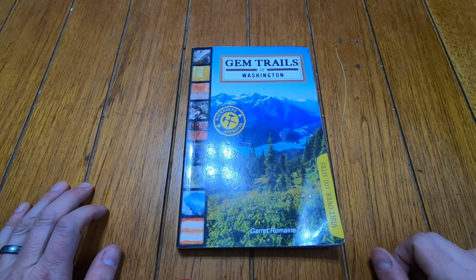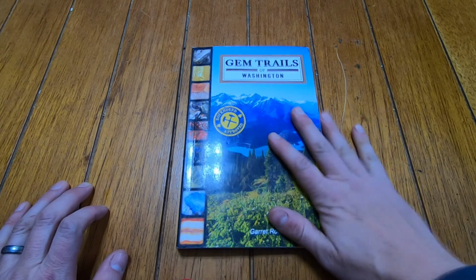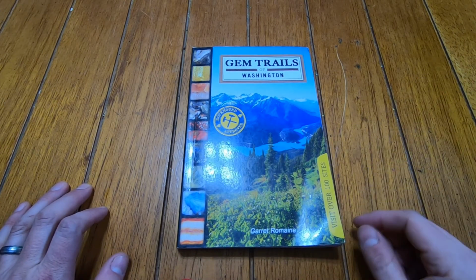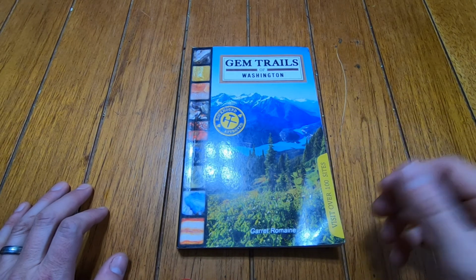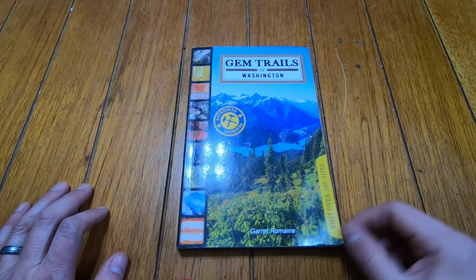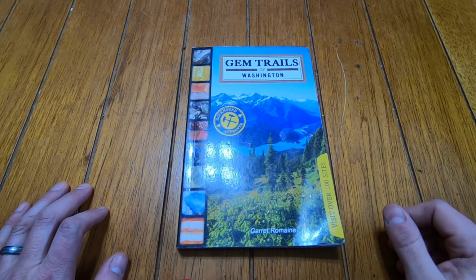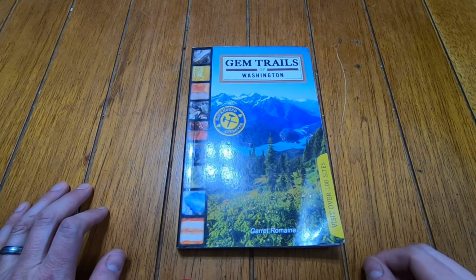So in the previous Rockhounding guide video, we talked about guidebooks and other printed resources. In today's video, we'll be talking about basic navigating, getting to one of the spots listed in here, and some of the legwork that you need to do before heading out to one of the spots.